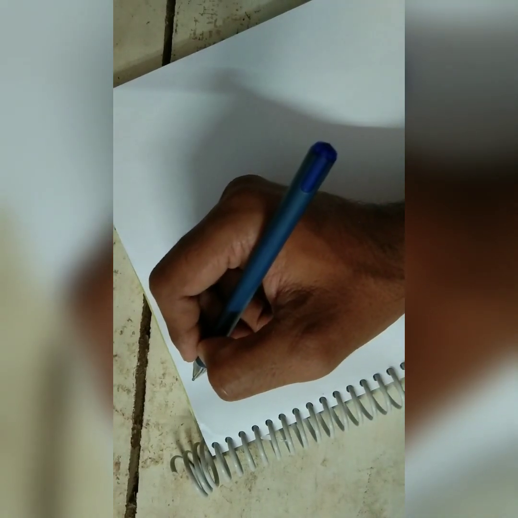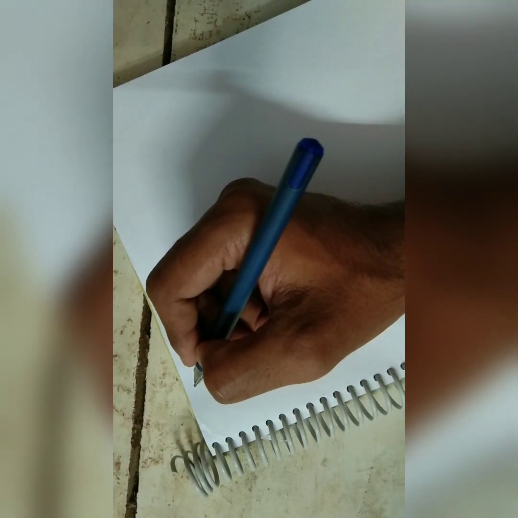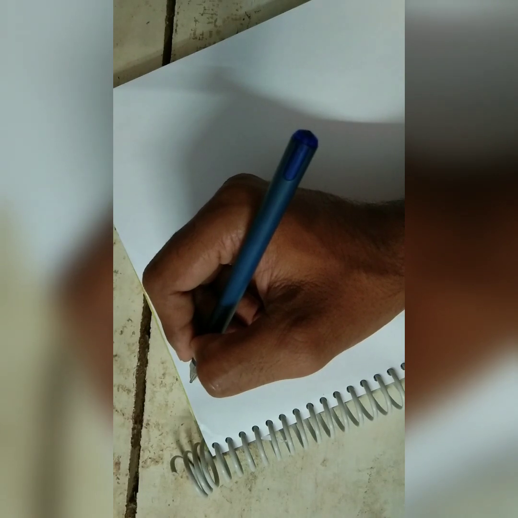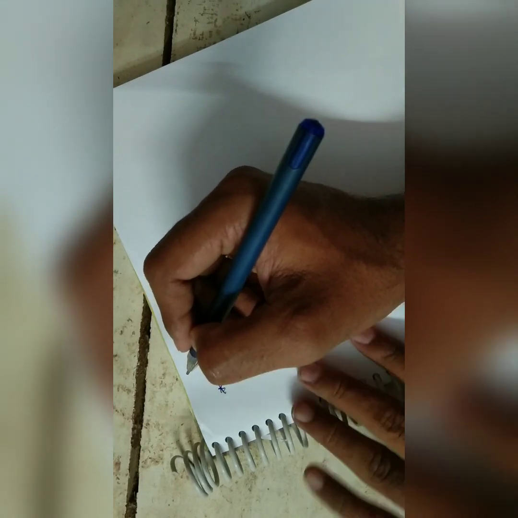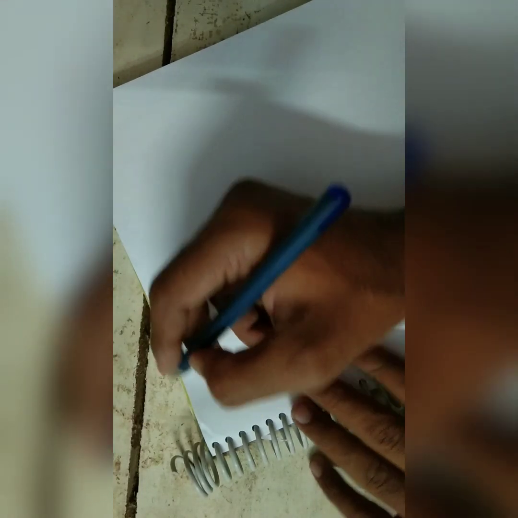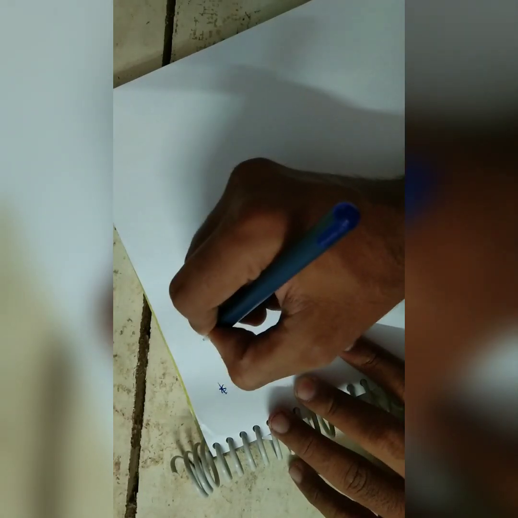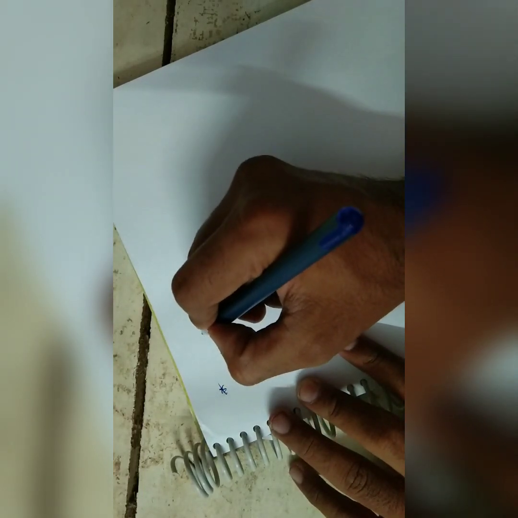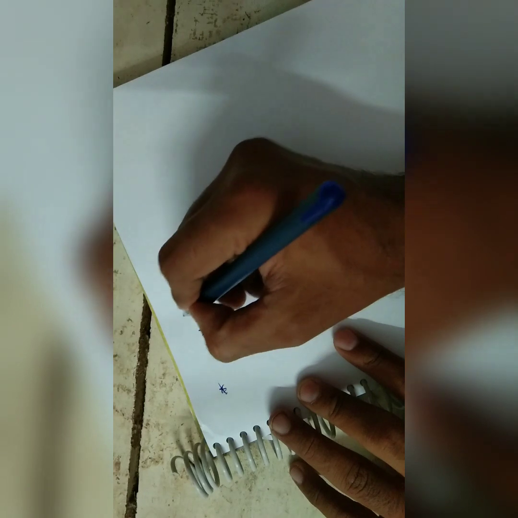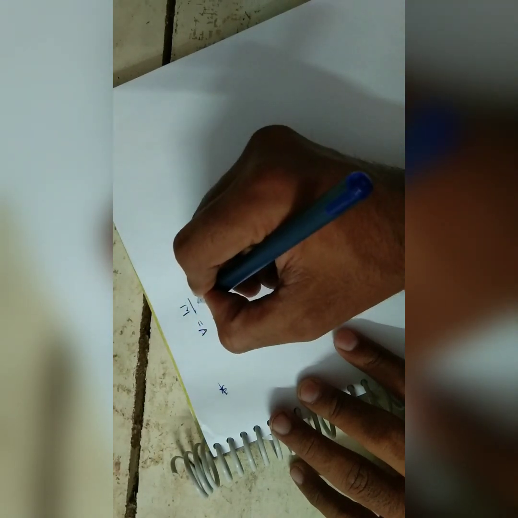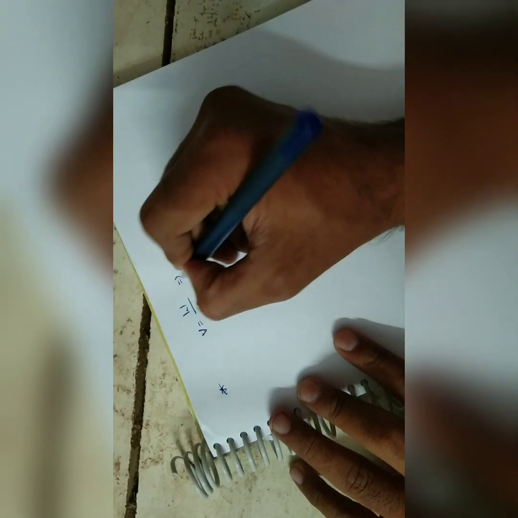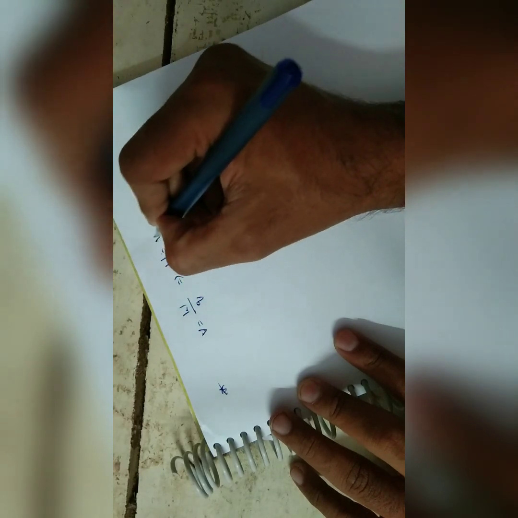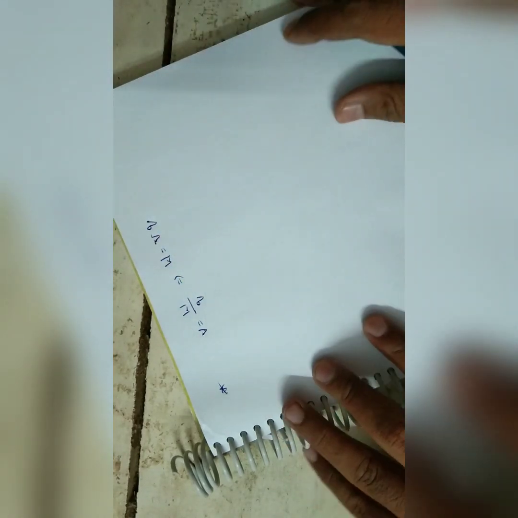Relation between the de Broglie wavelength and the potential. How do we consider the relation between the de Broglie wavelength and the potential? It is very simple. As you know, in electrostatic potential and capacitance, we have the formula V is equal to W by Q. That implies work done W is equal to V into Q.